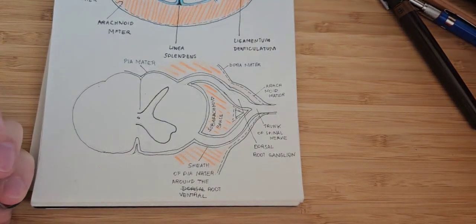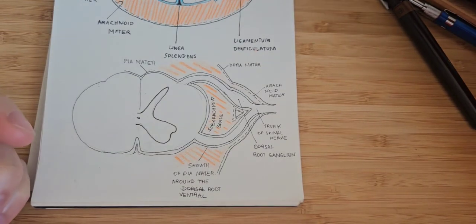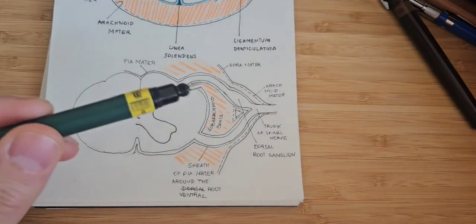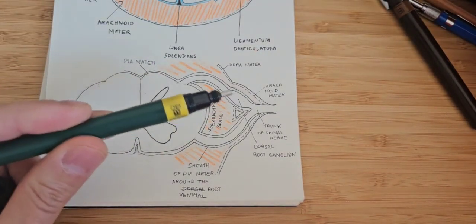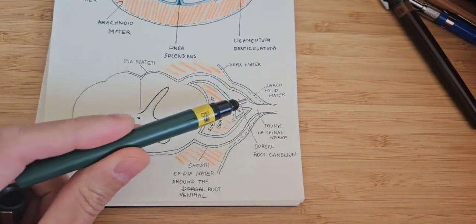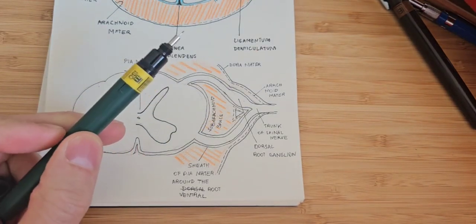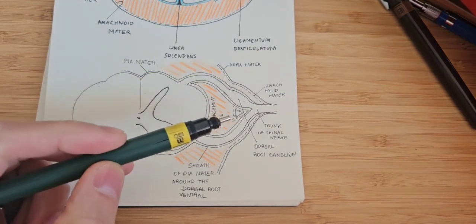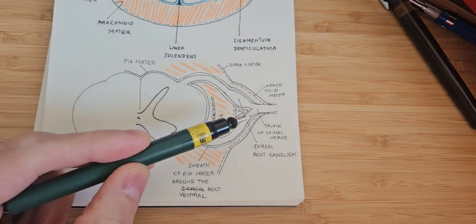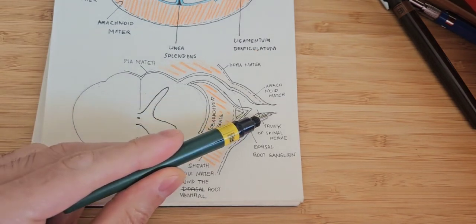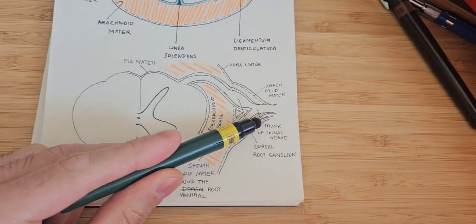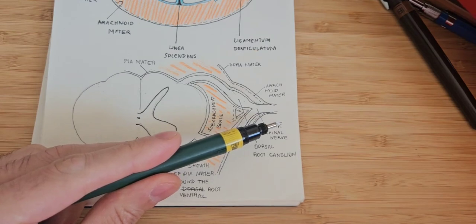The continuity of the dura mater with the epineurium outside, which I didn't put here, but it is this part here, because I didn't have enough space to write it down.